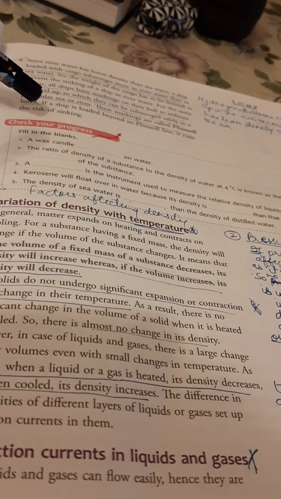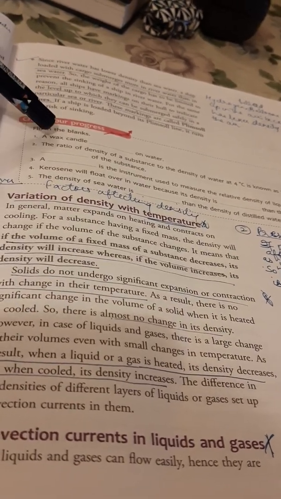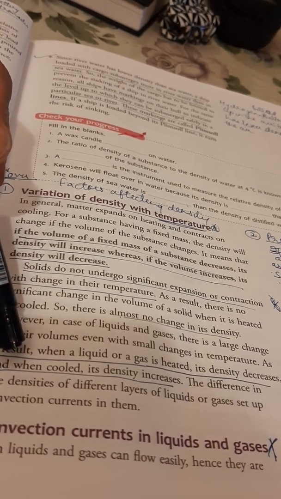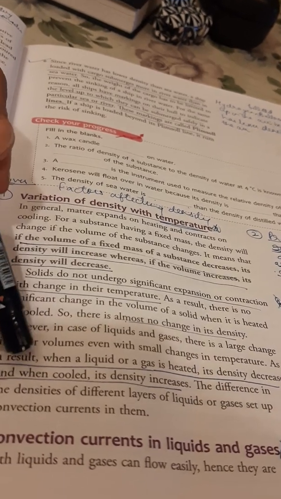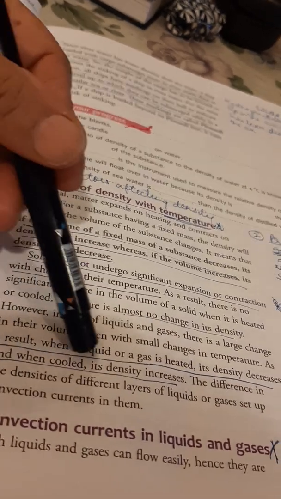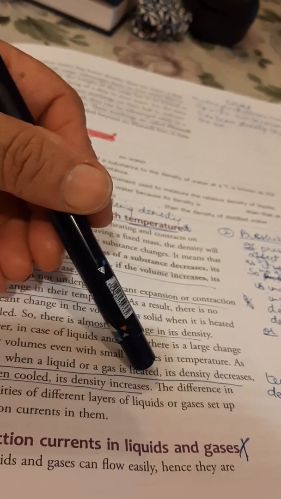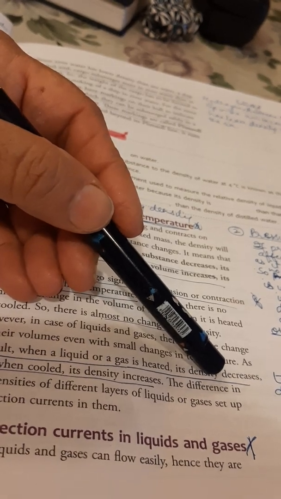But for liquids and gases, if their temperature is increased, their density changes. So when a liquid or a gas is heated, or in other words their temperature is increased, their density will decrease.